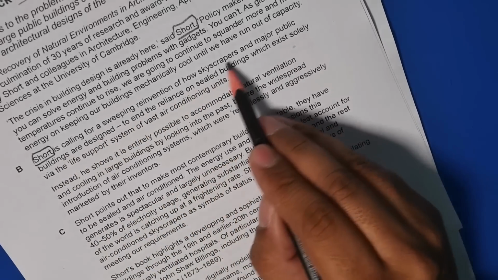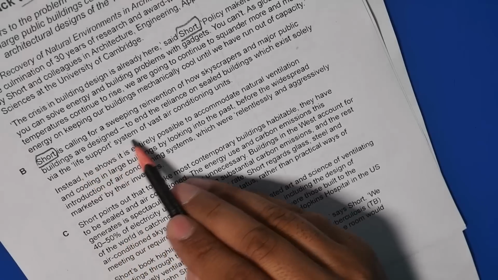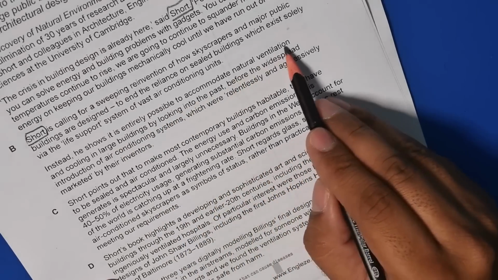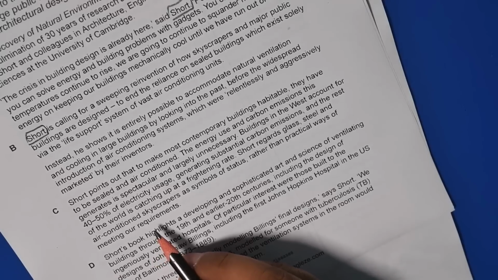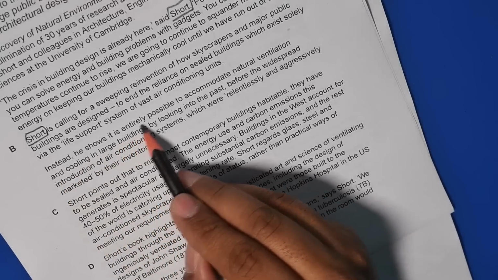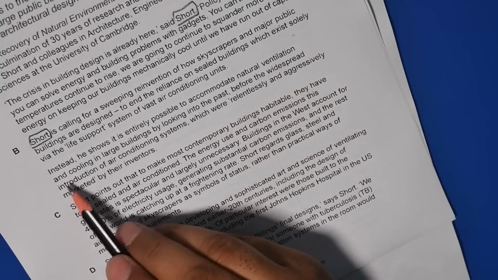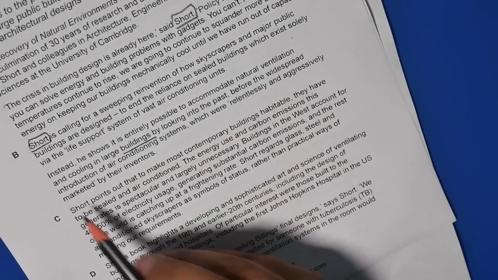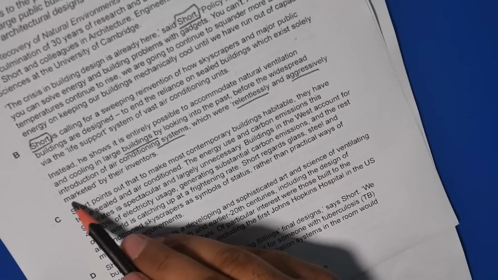Short is calling for a sweeping reinvention to end the reliance on the sealed buildings which exist solely via life support, but there is no mention of 19th century. No, there isn't anything. Alright, now let's go on. Instead he shows it is entirely possible to accommodate natural ventilation and cooling in large buildings by looking into the past before the widespread introduction of air conditioning system which were relentlessly and aggressively marketed by their inventors.